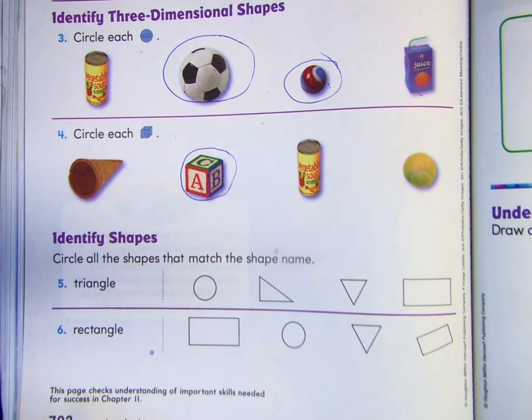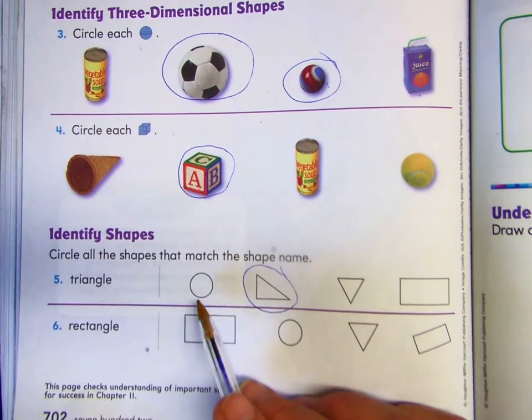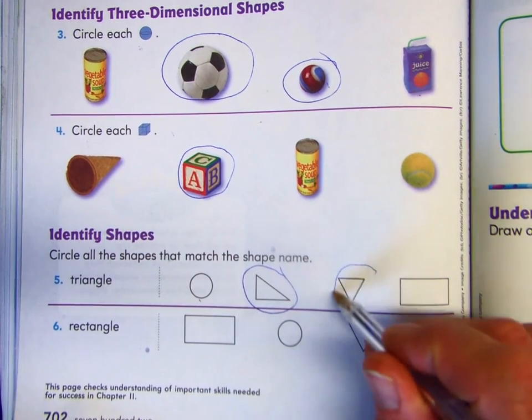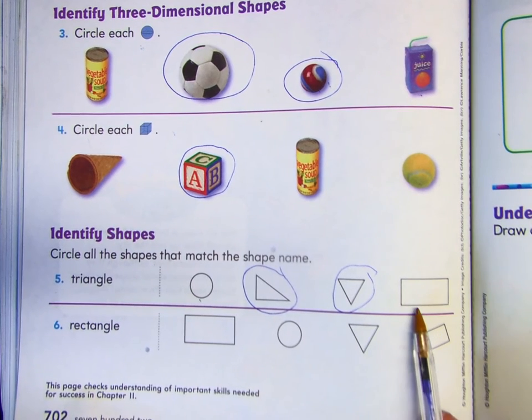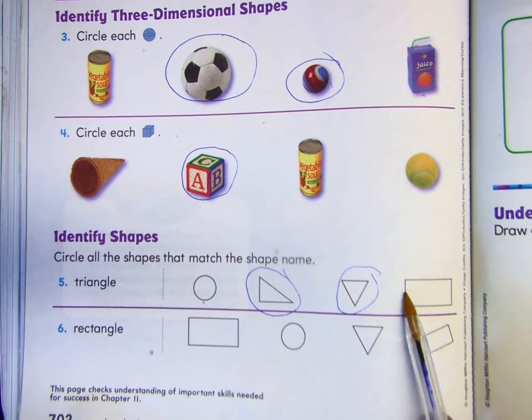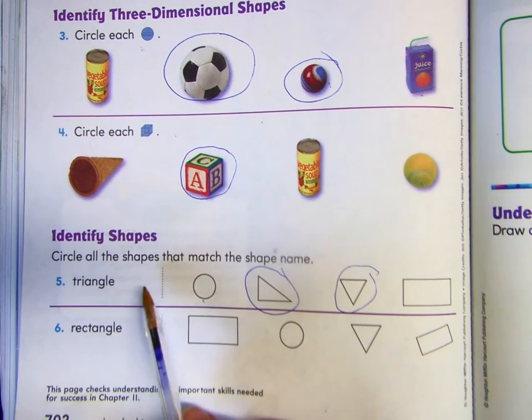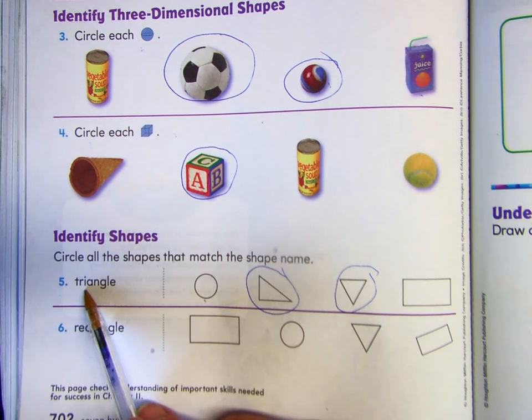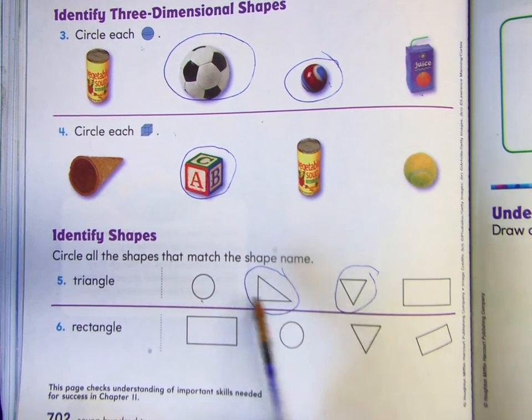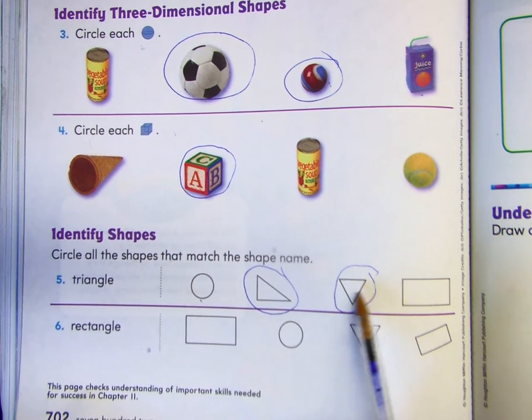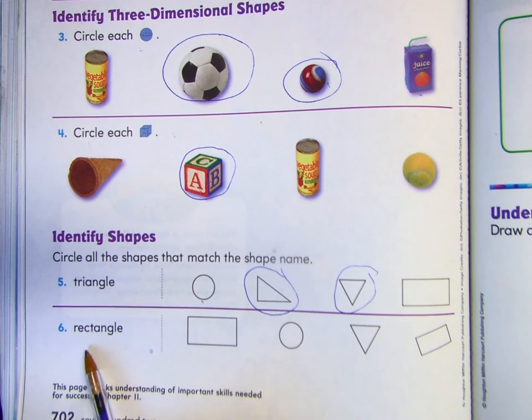Triangle. Is that a triangle? No. How can you tell a triangle? Is this a triangle? No. It has 1, 2, 3, 4 sides. A triangle has tres, 3 sides. Those are triangles. How about this one?